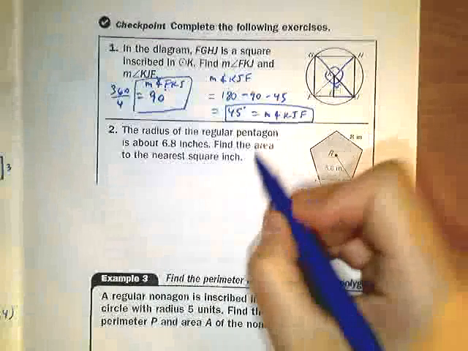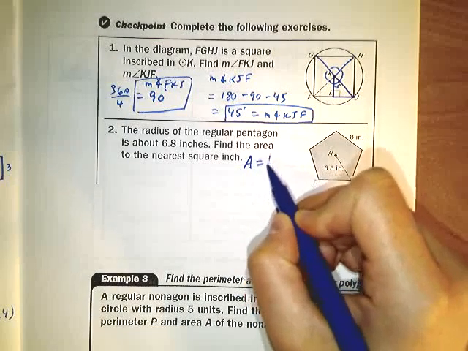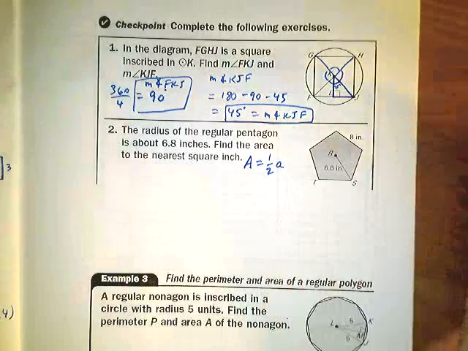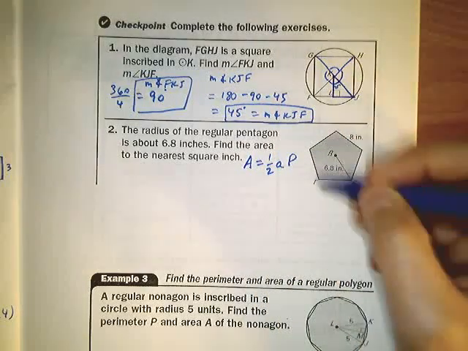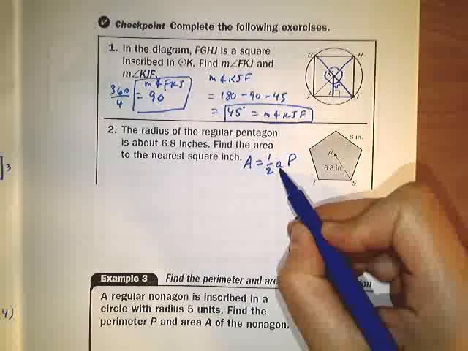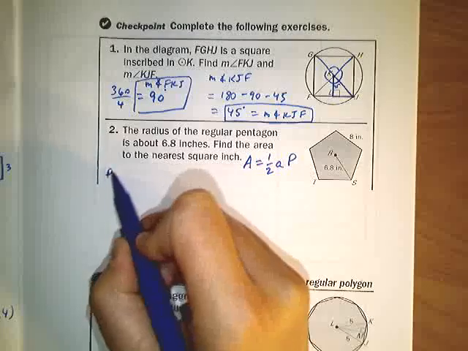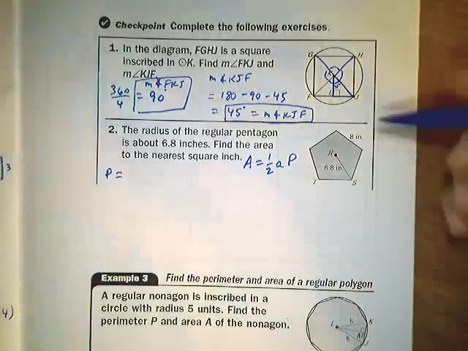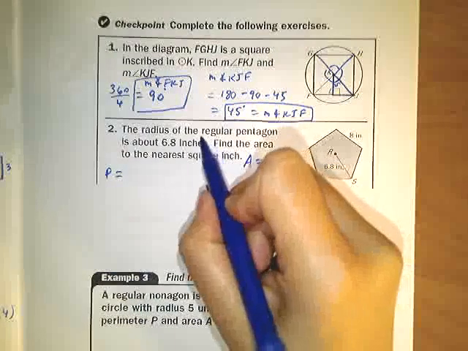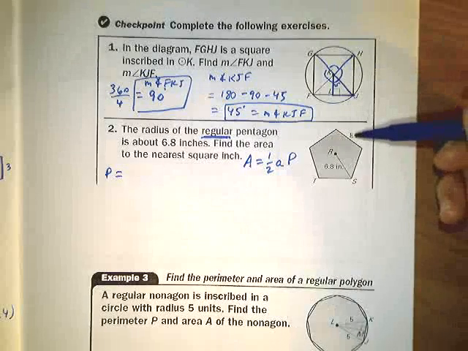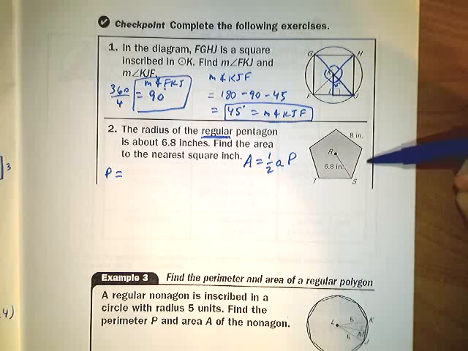So the area is 1/2 times the apothem length, which we don't know, times the perimeter of the shape. So we'll need to find these 2 values. I'm going to start with the easy one, that's the perimeter. The perimeter here, it's a regular pentagon. So that's how I know that all the sides have the same length.